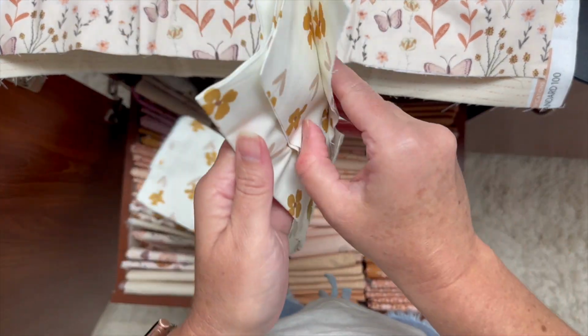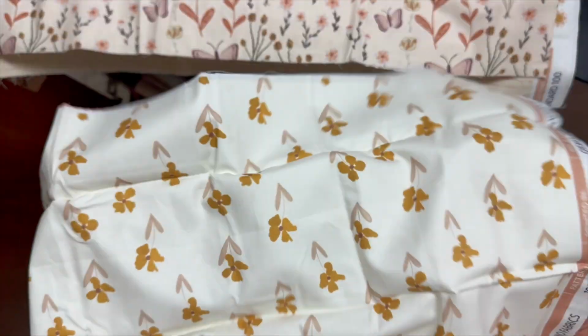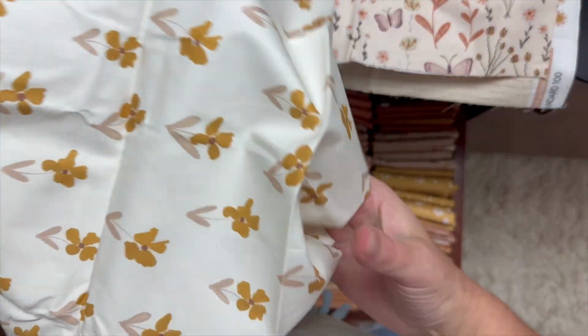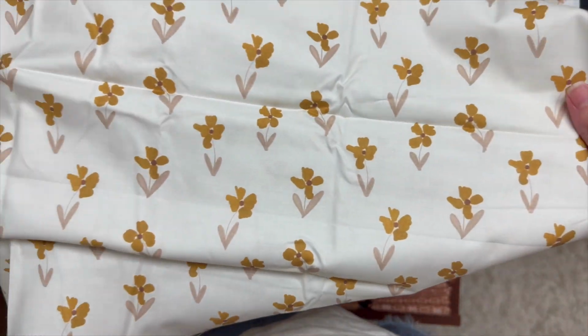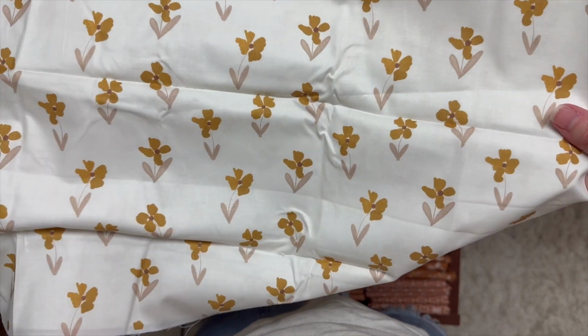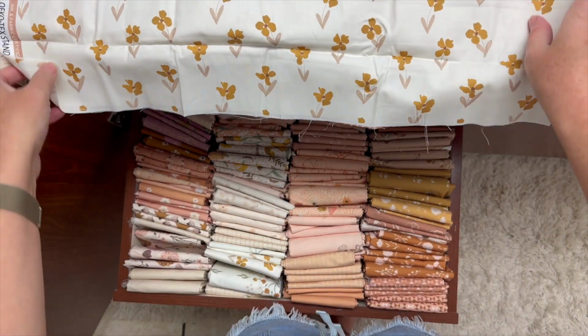This one I would also call a busy. It's not got as many colors going on, but the design is a little bit big, and it just reads busy to me. So I would call that busy.